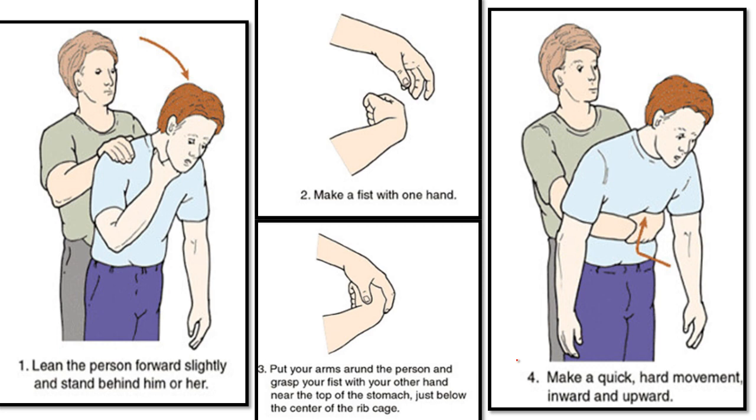The person will perform 4 steps. The first one, lean the person forward slightly and stand behind the person. So this is the affected person. Second step, make a fist with one hand. Third step, put your other arm around the person and grasp your fist with your hand near the top of the stomach, just below the center of the rib cage.